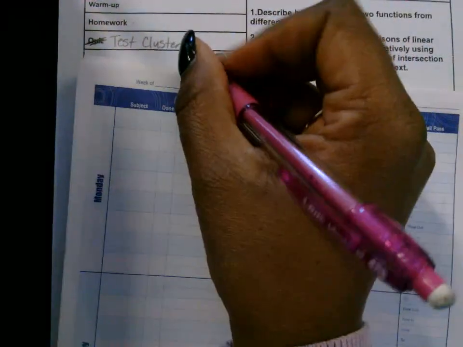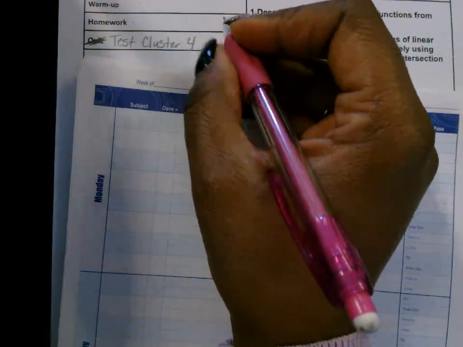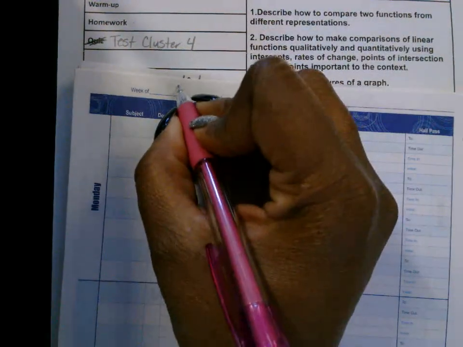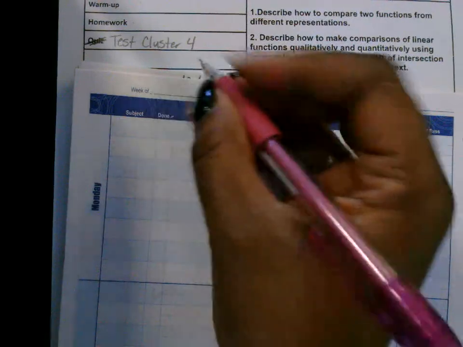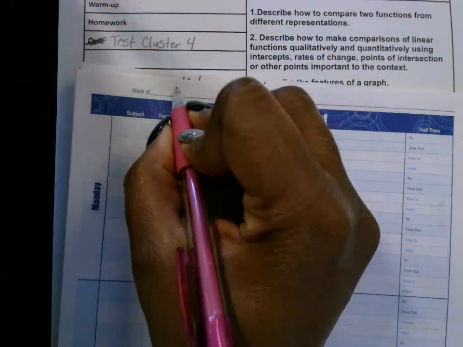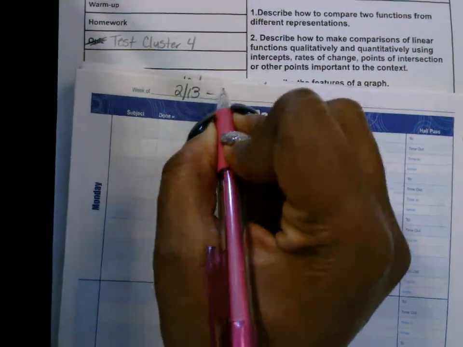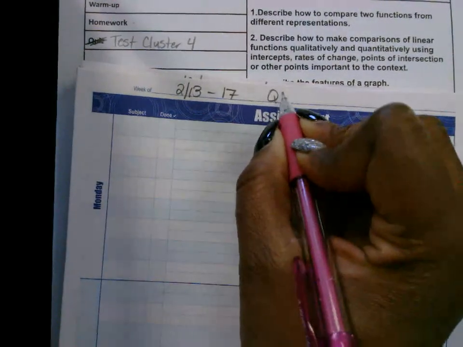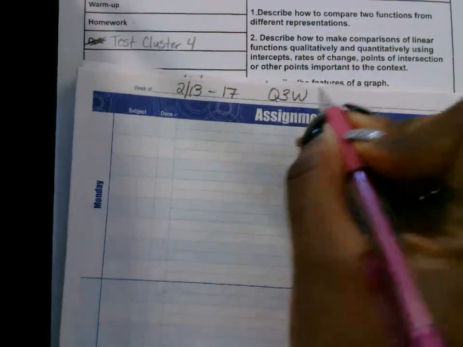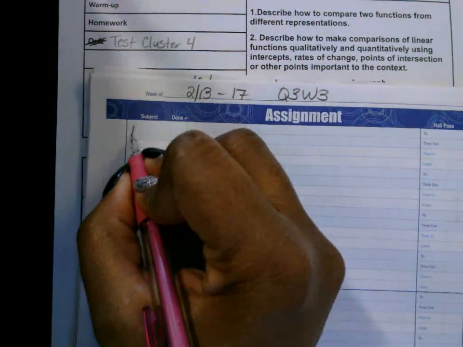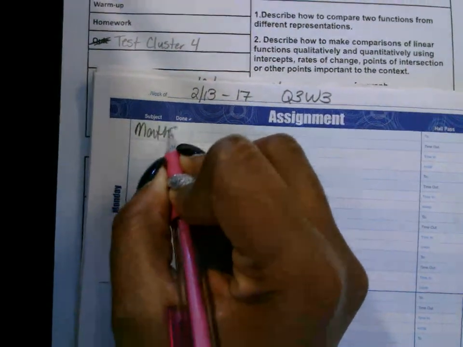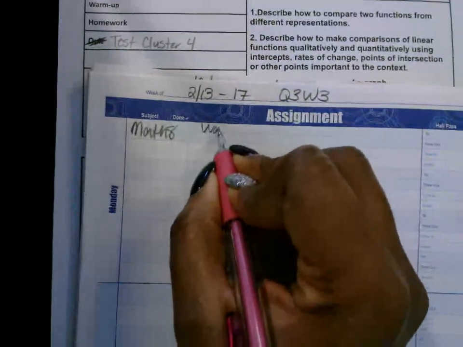This is the 13th through the 17th. Thank you, babe. We're going from the 13th through the 17th. So this is the week of the 13th through the 17th. This is quarter 3, week 3. Our homework tonight, math 8. We need to make sure that we watch the help video.